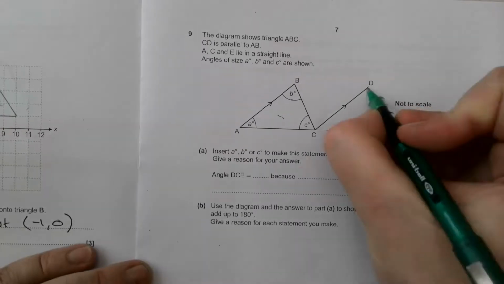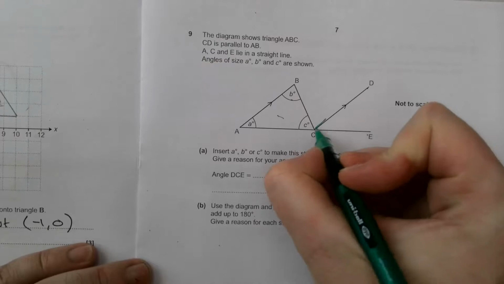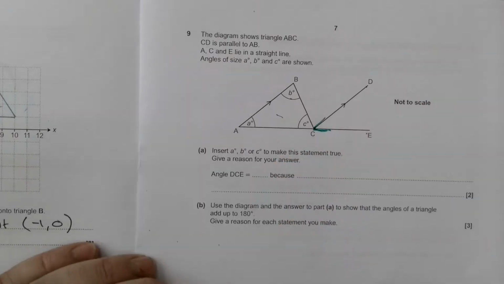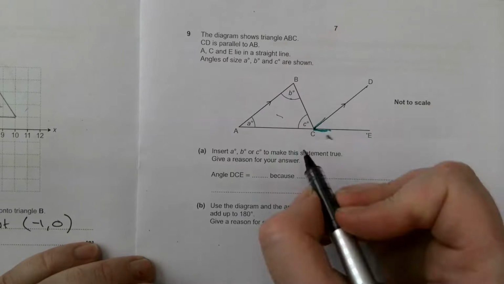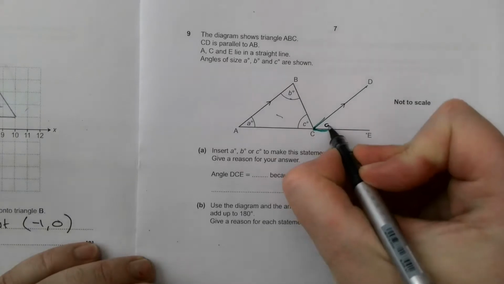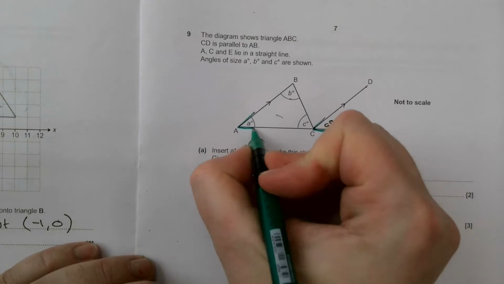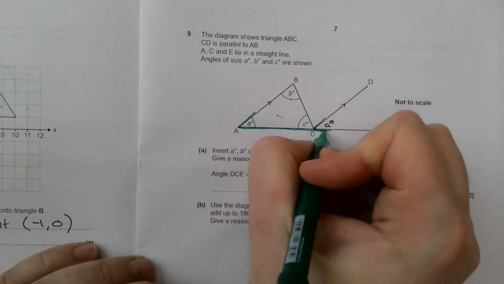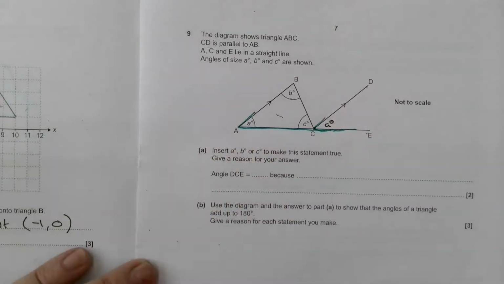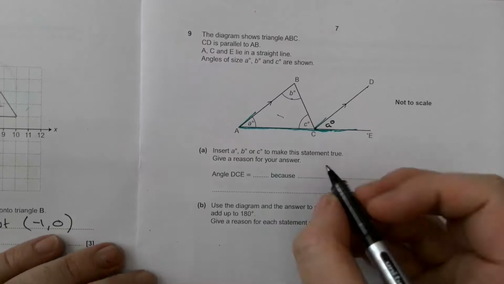Angle DCE, that angle there, equals, well, it's going to be A degrees. And the reason for that is, if we highlight the other A, we've made that F shape, so it's corresponding.